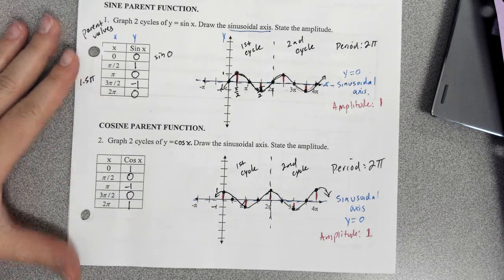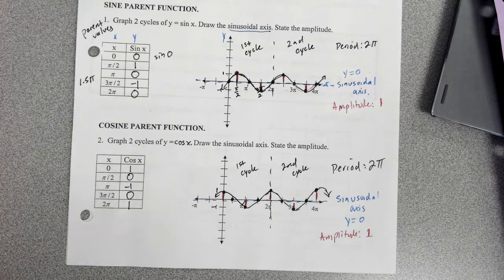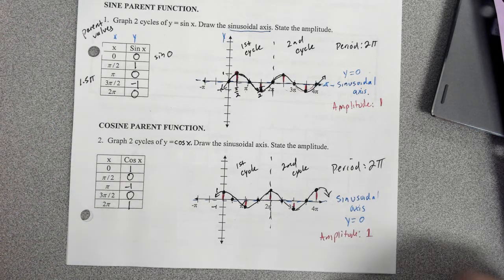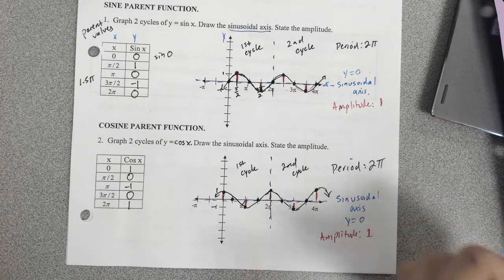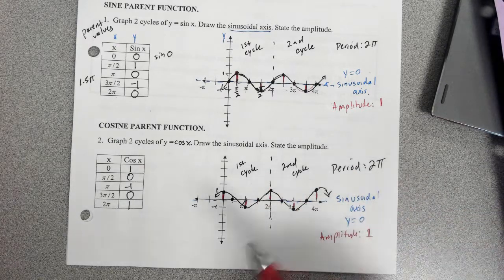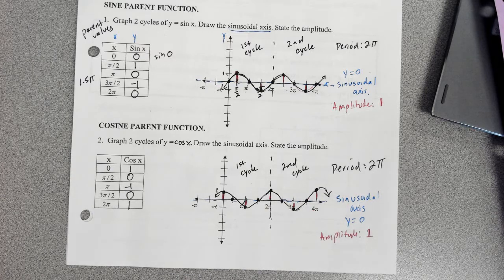All right, so that summarizes some of the key features of the graph. What you'll learn next is how to transform these, so how to shift them up, down, how to stretch them, shrink them, and even kind of an introduction as to how to shift them left and right.